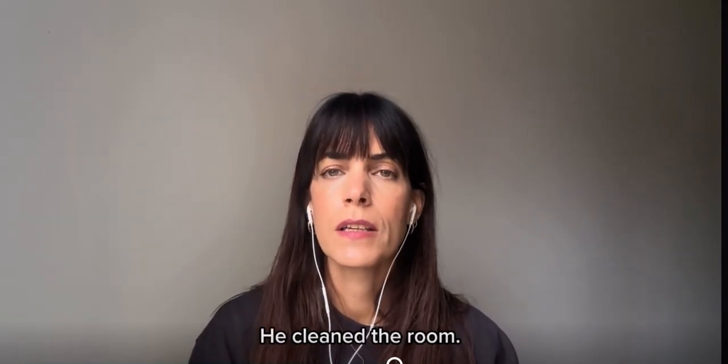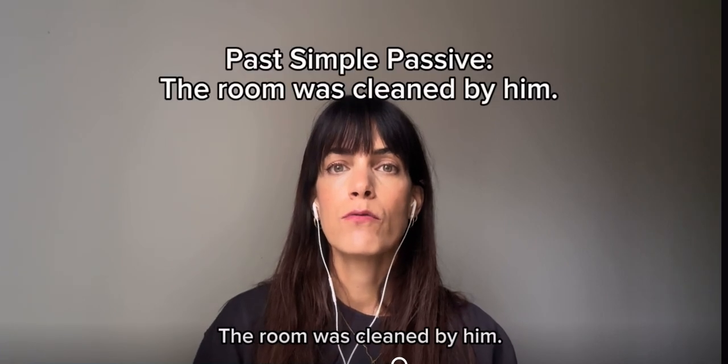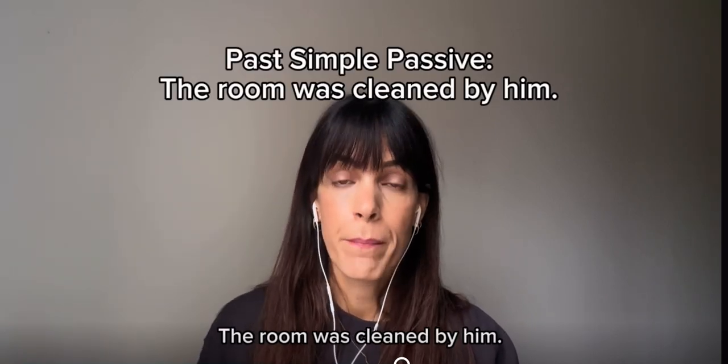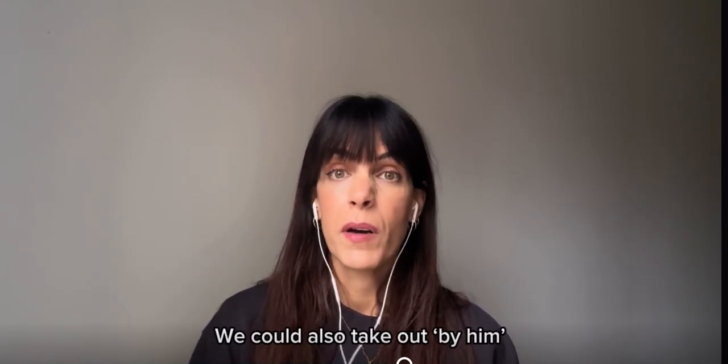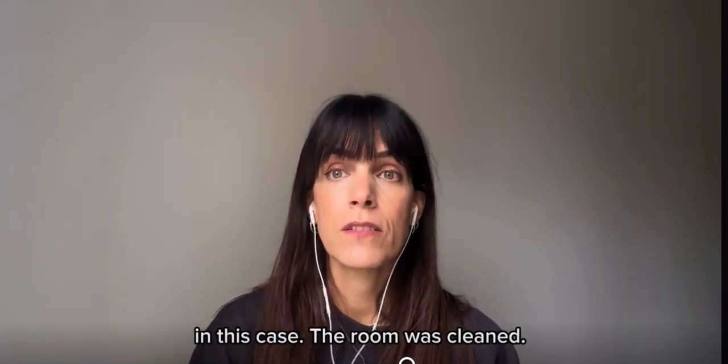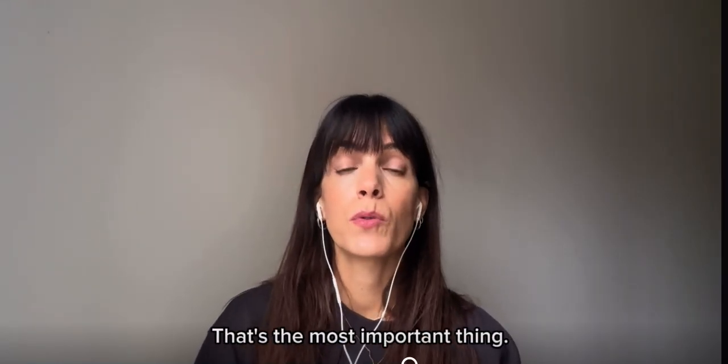Past simple, active: he cleaned the room. Passive: the room was cleaned by him. We could also take out "by him" in this case: the room was cleaned. That's all we want to know. That's the most important thing.